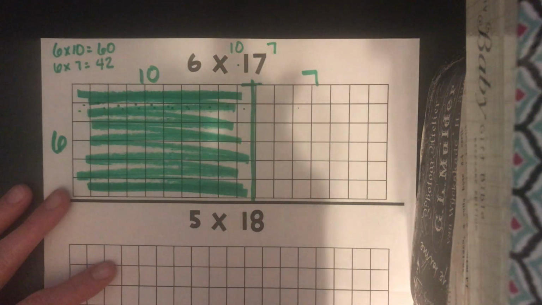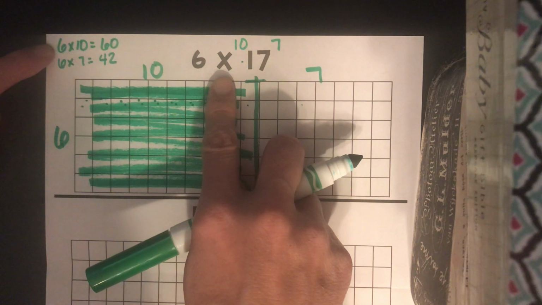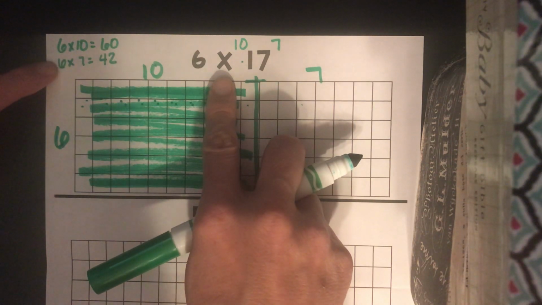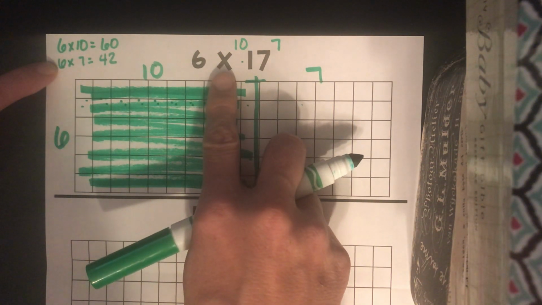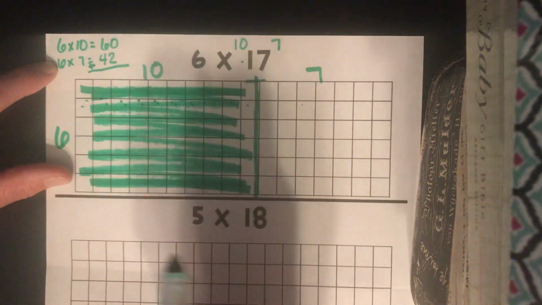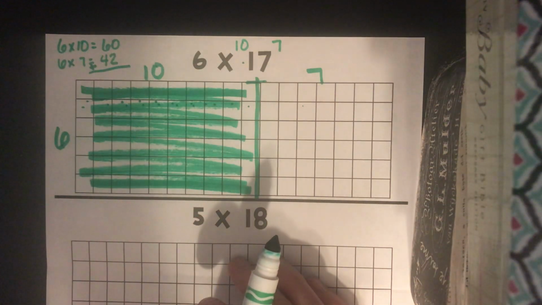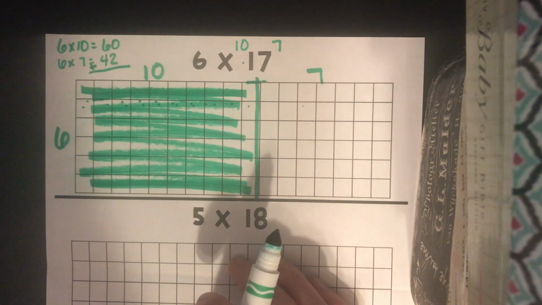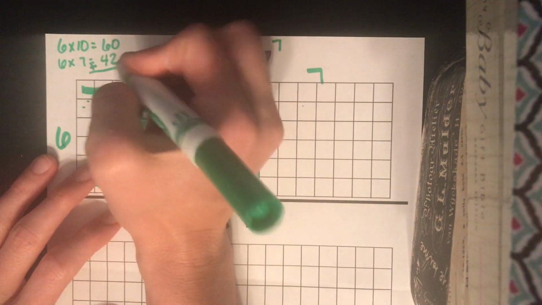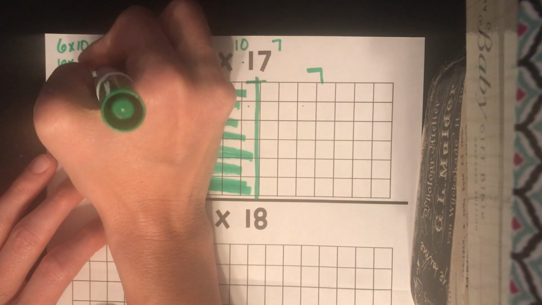So look why it's called partial product. I got part of the product for this one by doing 6 times 10. I got part of the product for this one by doing 6 times 7. Now I'm going to add them together. You should be thinking, Miss Seiler, this looks just like the distributive property, because it does. That's exactly what it is. 0 plus 2, 6 plus 4.